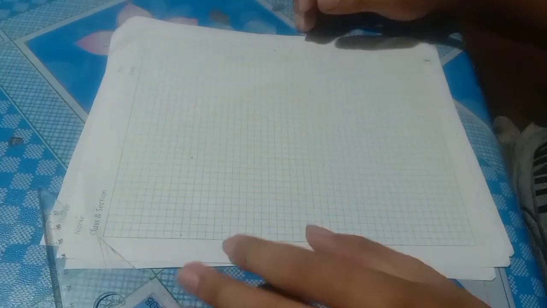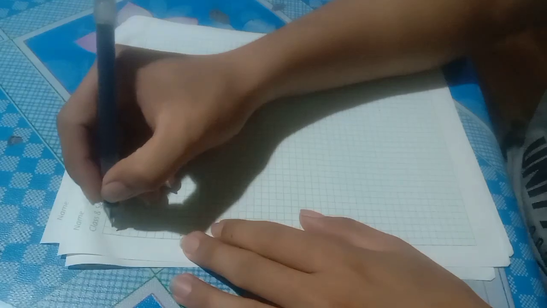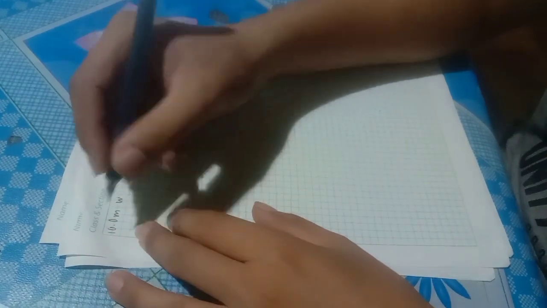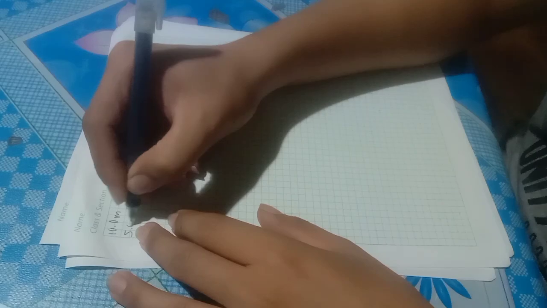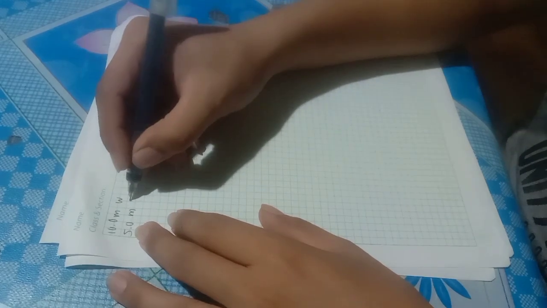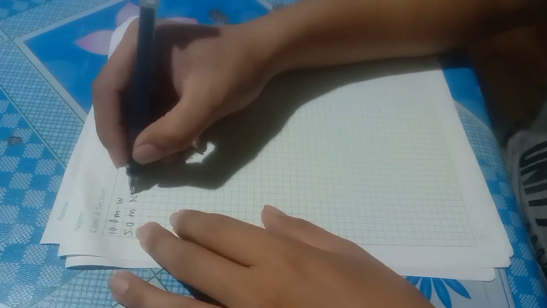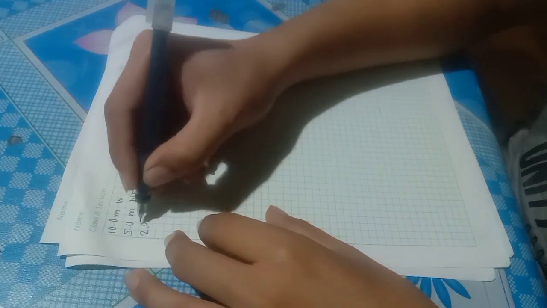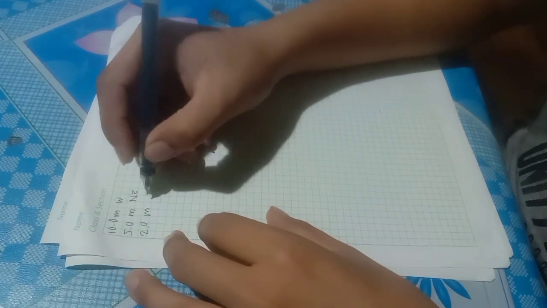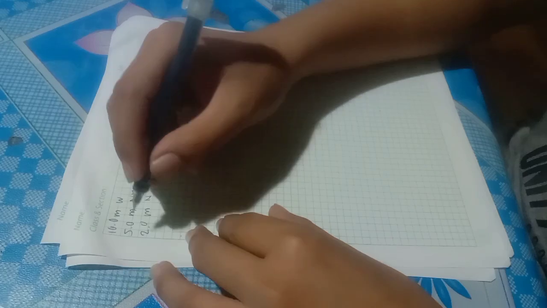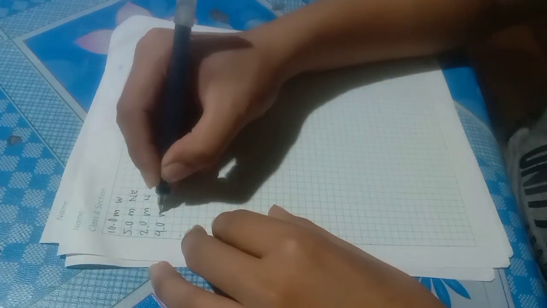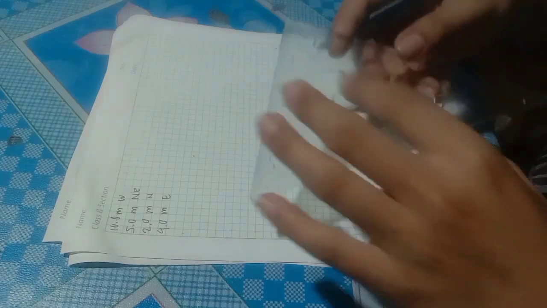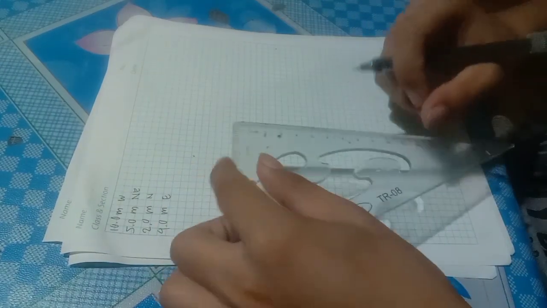Example, and the givens are 10.0 m west, 5.0 m northeast, 2.0 m north, and 4.0 m east. Again, we're gonna draw a line.